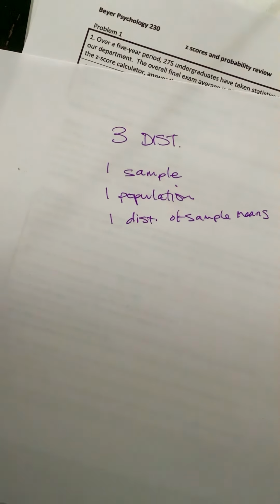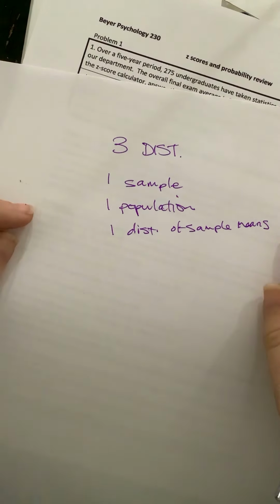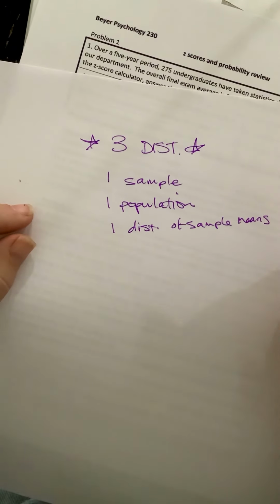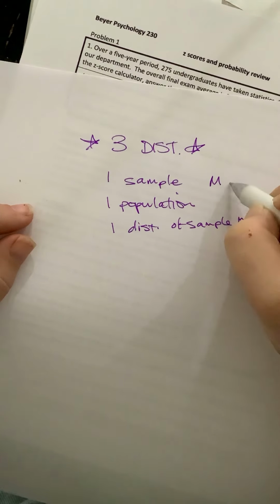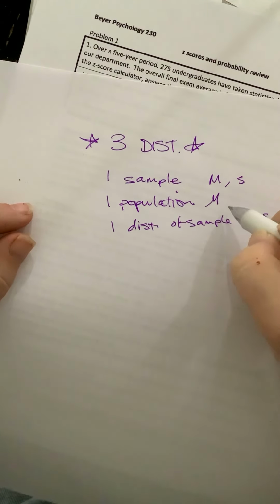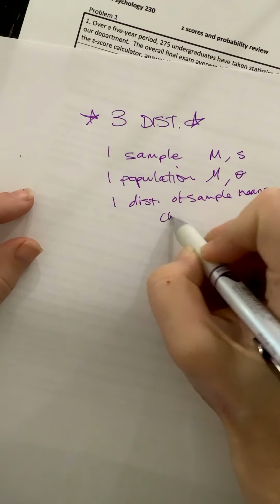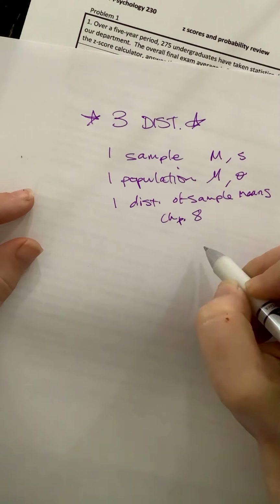Hi class, so we've got a general review for z-scores. You've got three different distributions. We've got a sample where we would have a mean and a standard deviation. We've got a population with a mean and standard deviation. And then we have our distribution of sample means, which is part of chapter 8.